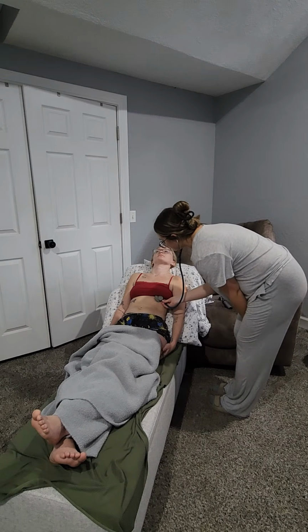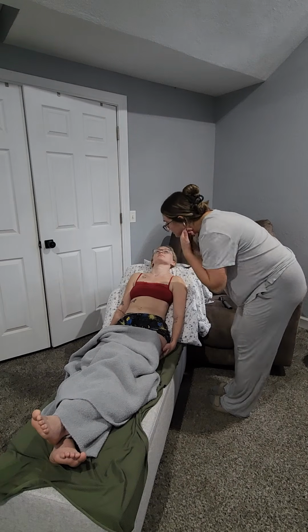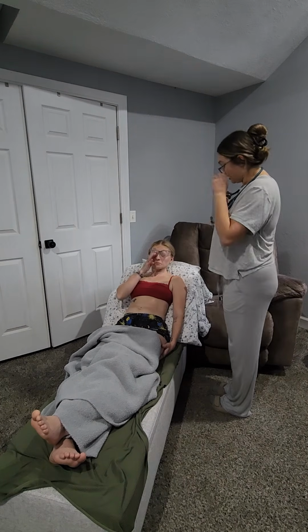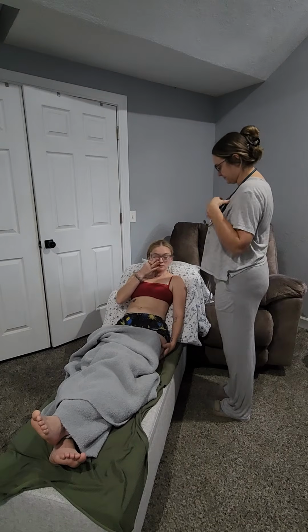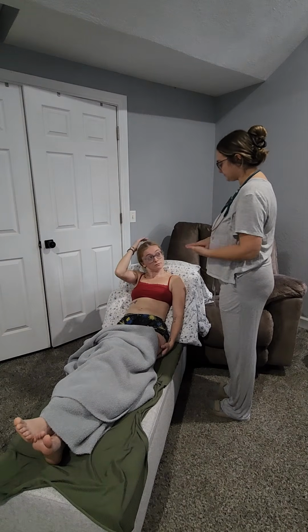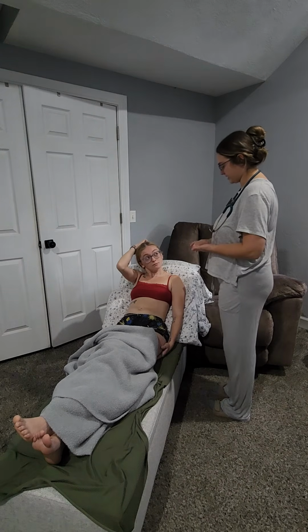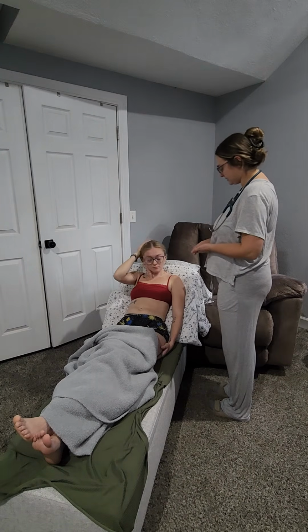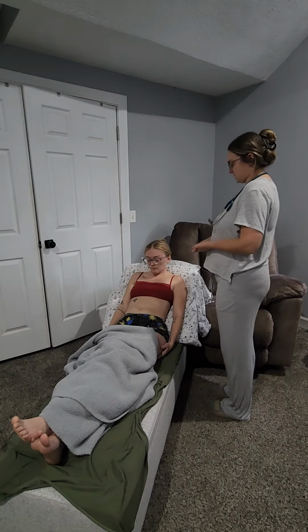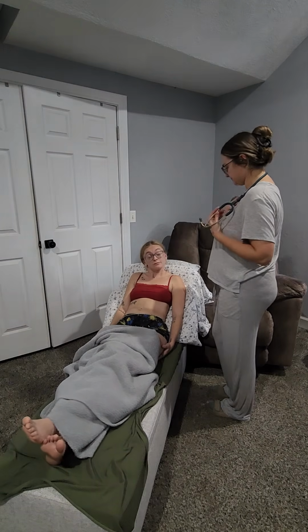And your mitral. Perfect. All of your pulses there were regular and equal, and you had a regular rate and rhythm, and I did not note any bruits there with either side of my stethoscope.